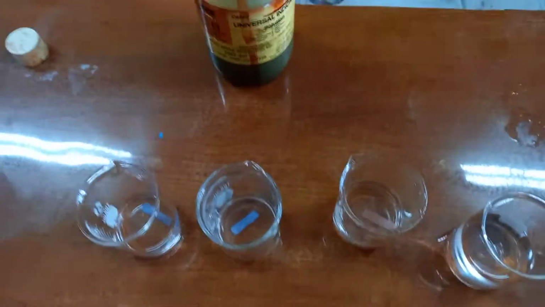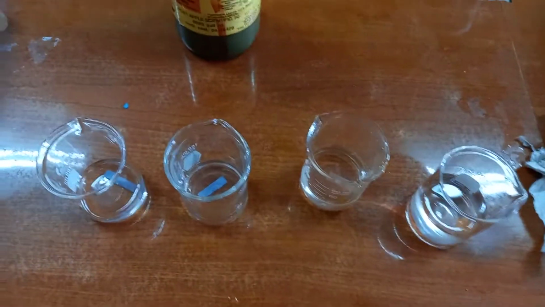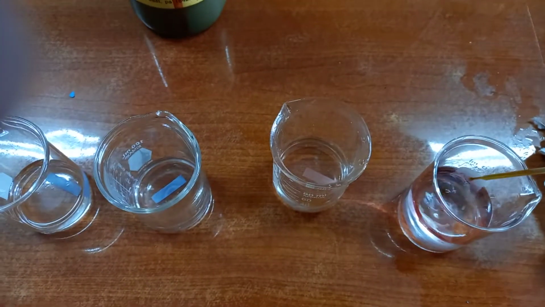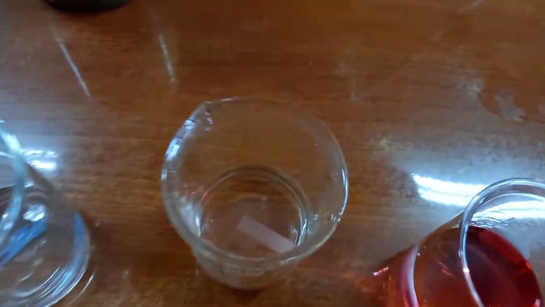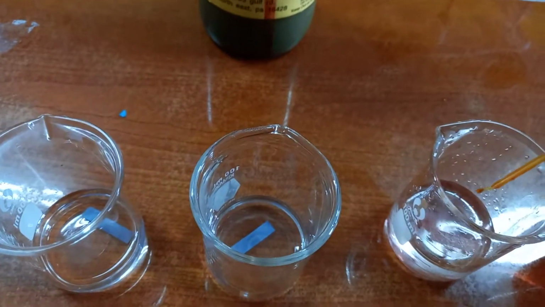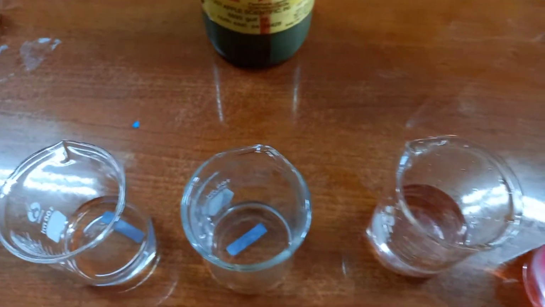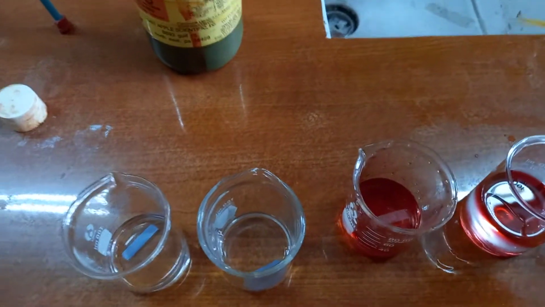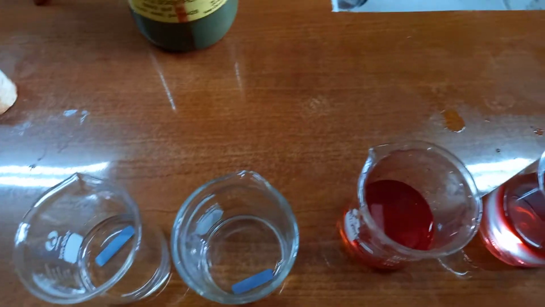Next I'm going to add the universal indicator. So it's red in the acid. Same thing for the aldehyde.